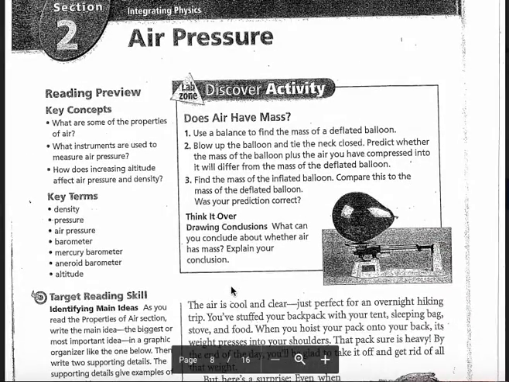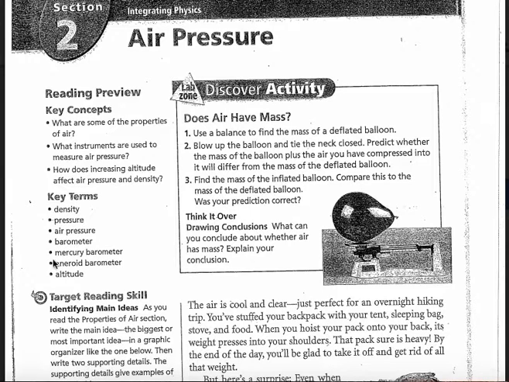All right, let's move on to air pressure. So let's start here by checking out the reading preview. The key concepts: what are some of the properties of air? What instruments are used to measure air pressure? And how does increasing altitude affect air pressure and density?